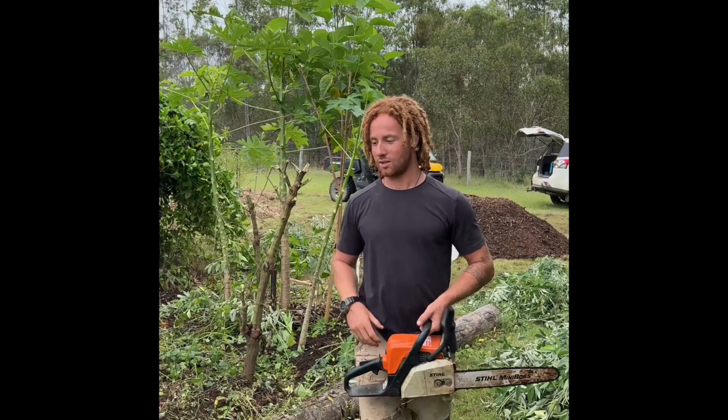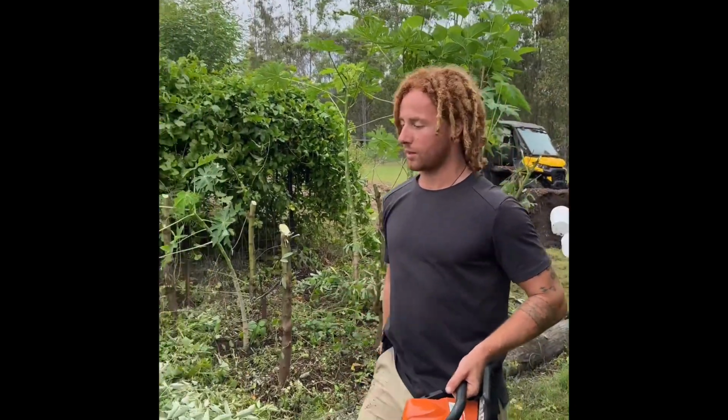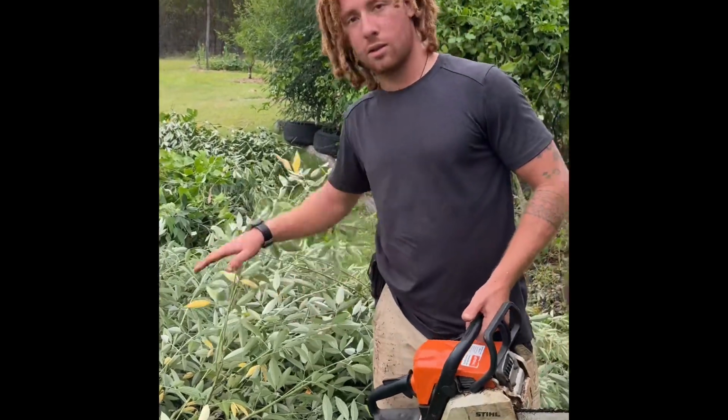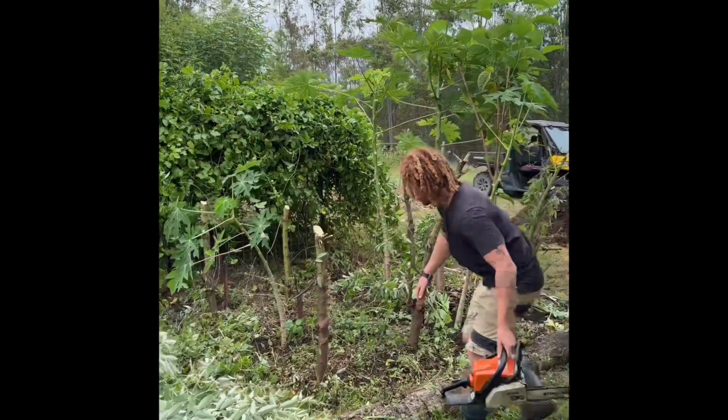So biomass reorganisation is putting the organic matter back on. It's all going to be touching the ground. It can't be sticking up like this. If the air gets to that, it's just going to dry it out. It's not on the ground. When it's on the ground, the microbes have access to it.